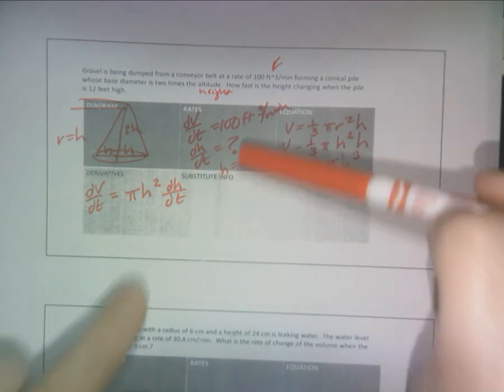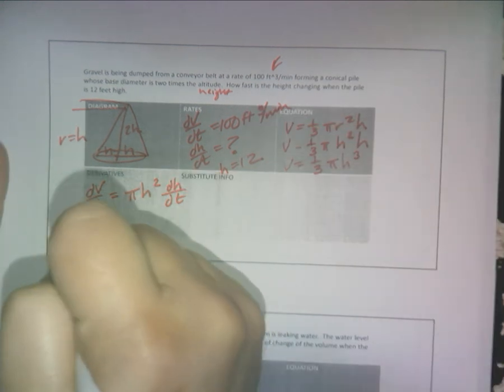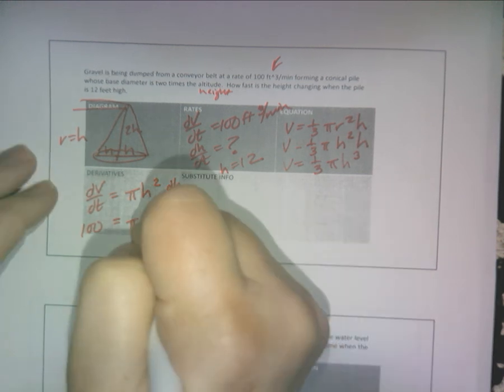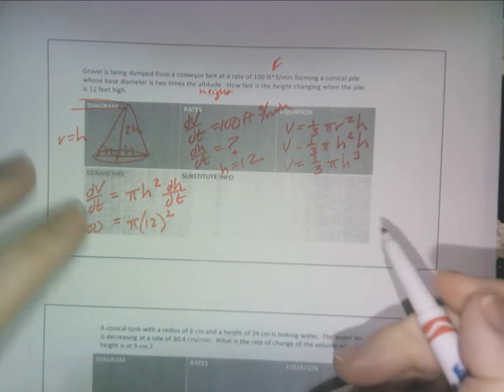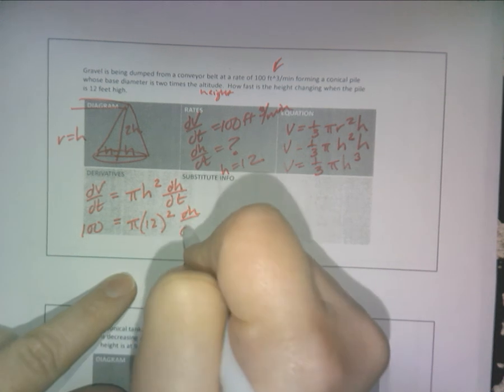h is 12. Plug those in. dV dt is 100. Pi stays pi. h is now 12 squared, and dh dt is what I figure out. So I'm going to divide by 144 pi, really.